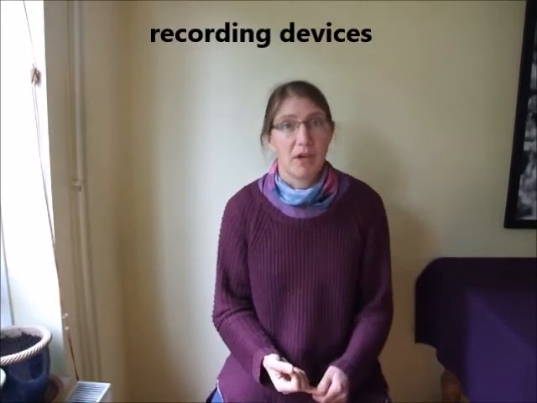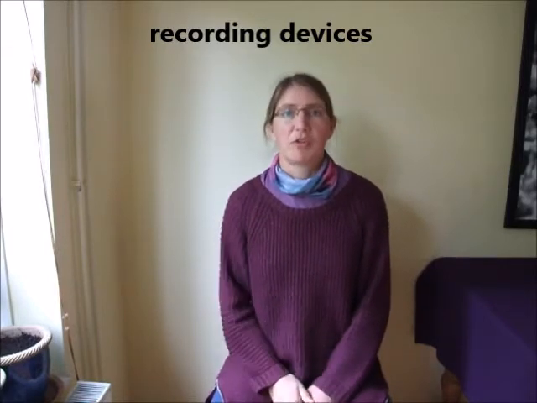So I said the microphone is an electronic ear. Inside the microphone is a tiny little membrane which moves when the air moves, and that movement is turned into an electrical signal which is sent to the hard drive on the computer or the recording device.